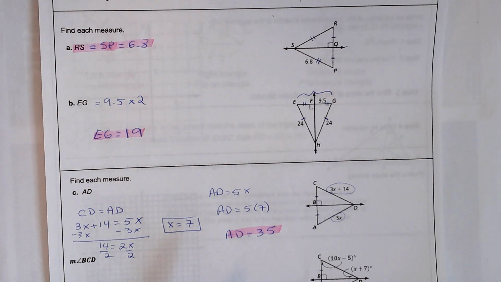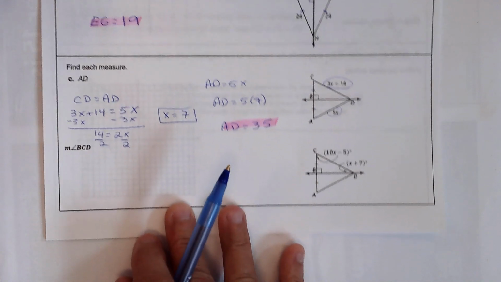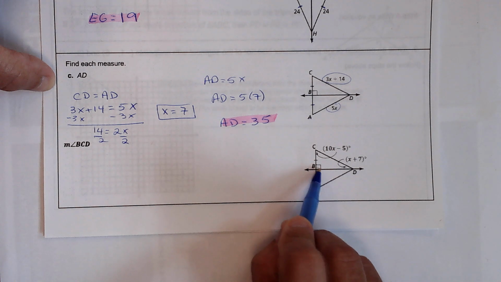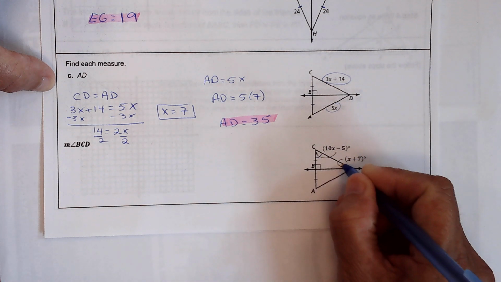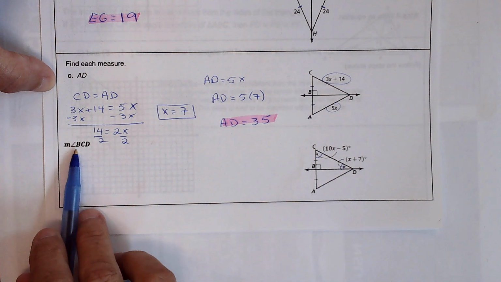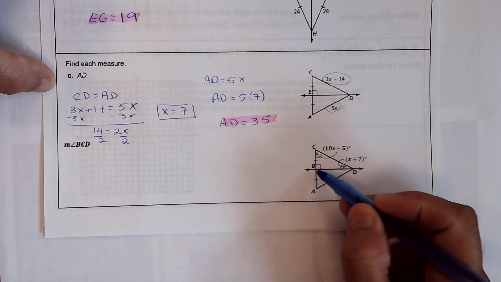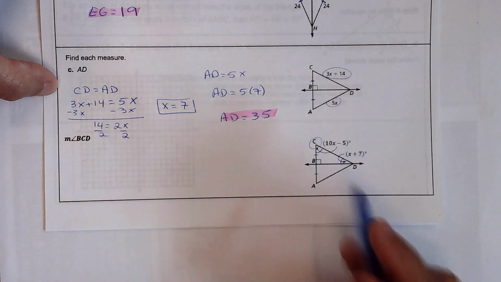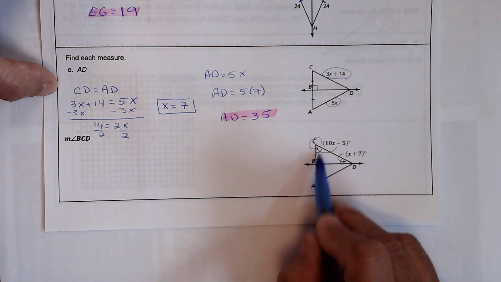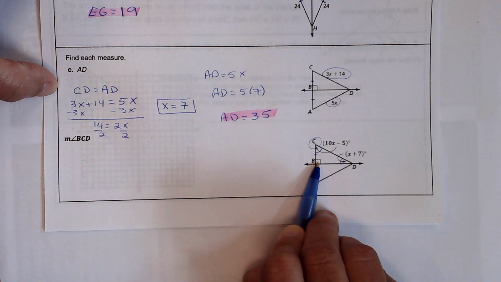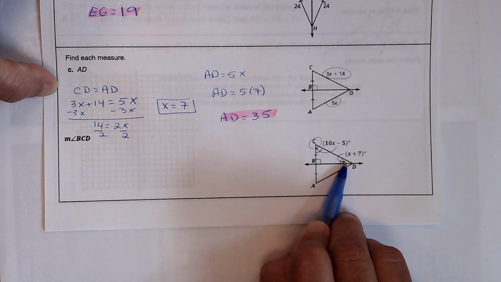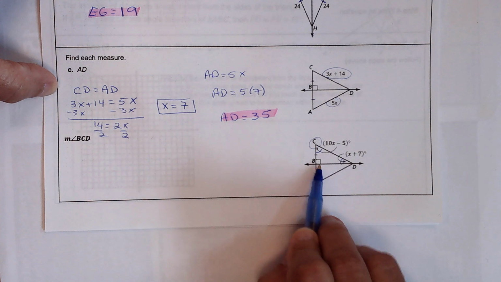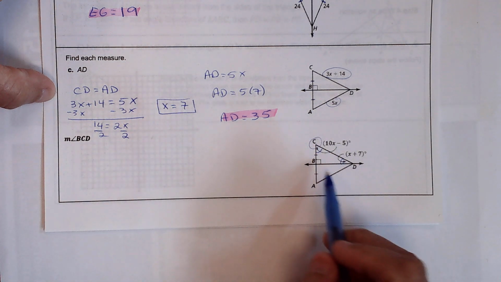Okay, so let's take a look at the next one. The next one involves knowing a little bit more about triangles, right? Because notice that these are angle measures, and I'm looking for the angle BCD. So angle BCD is this angle right here. I know that this is a right triangle, so this is 90 degrees. So I know that the three angles add to 180. So I just have to make these two expressions plus 90 equals 180.